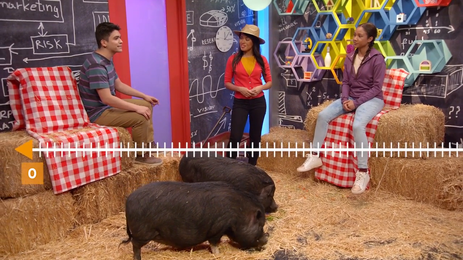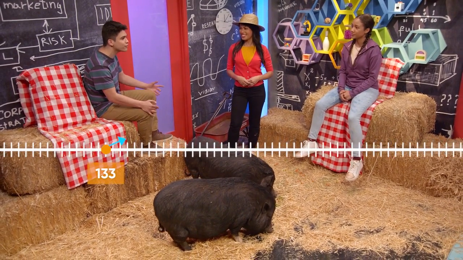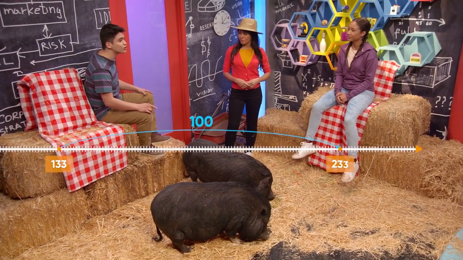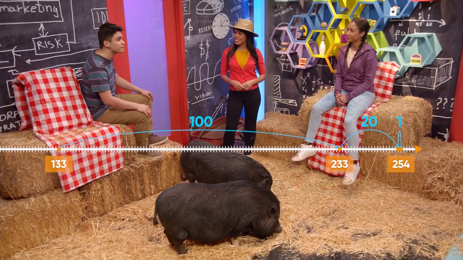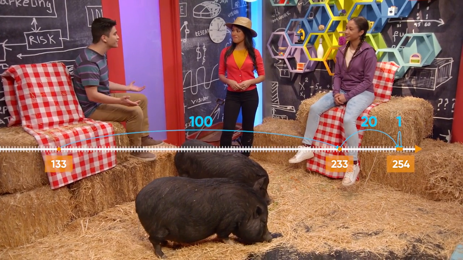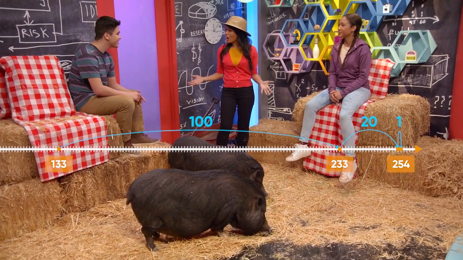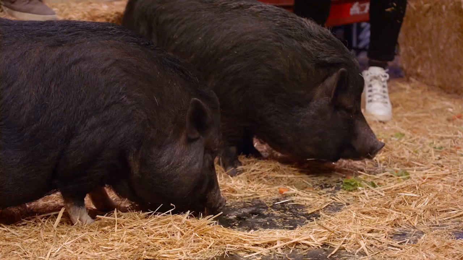We can do that by starting at the smaller number and then jumping forward until we get to the other one. We can jump 100, then 20, then 1 to land on 254. The distance is 121, which is the same answer we got before. Great job. Both strategies are correct and give the same answer.